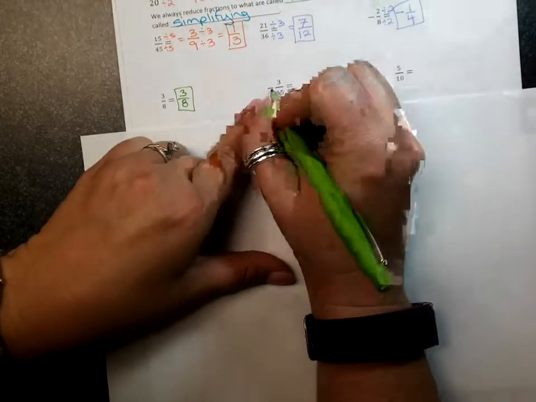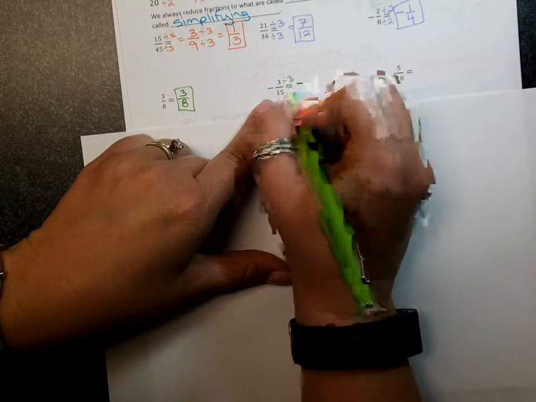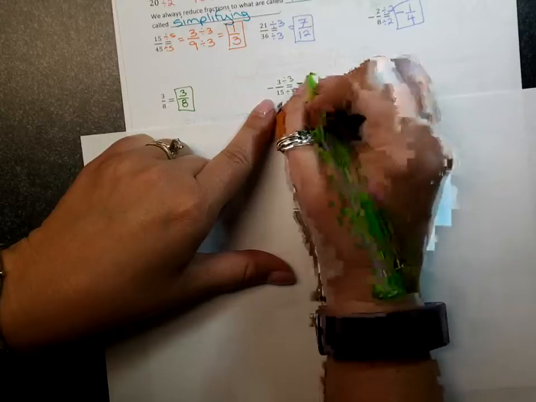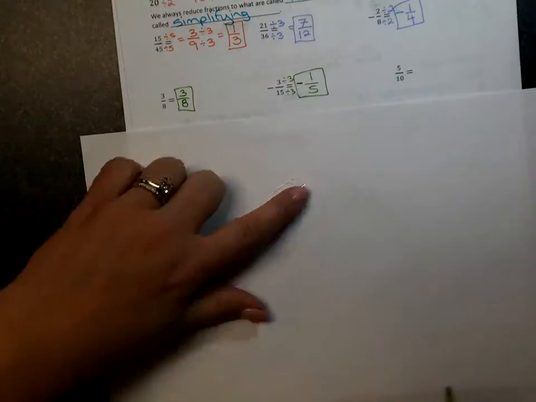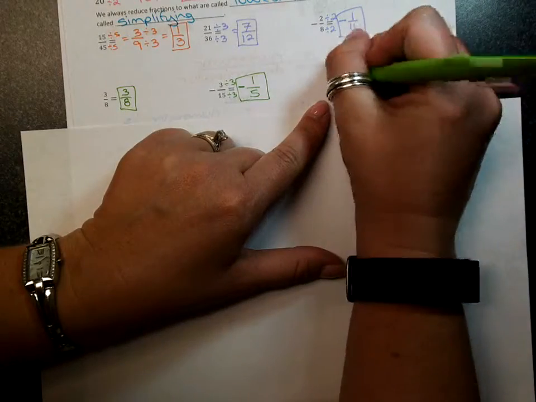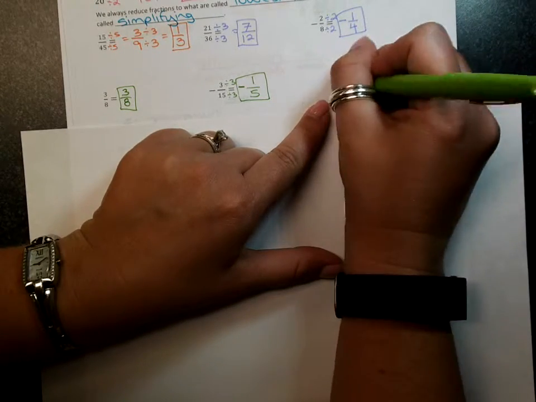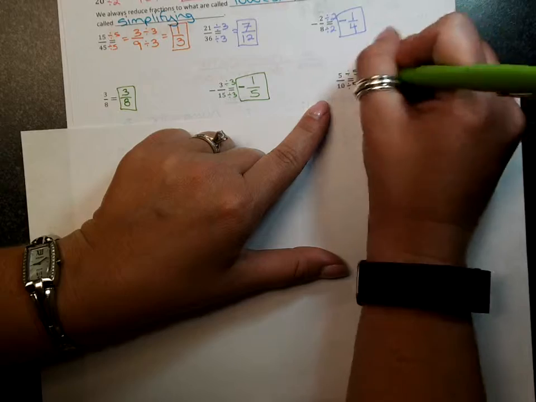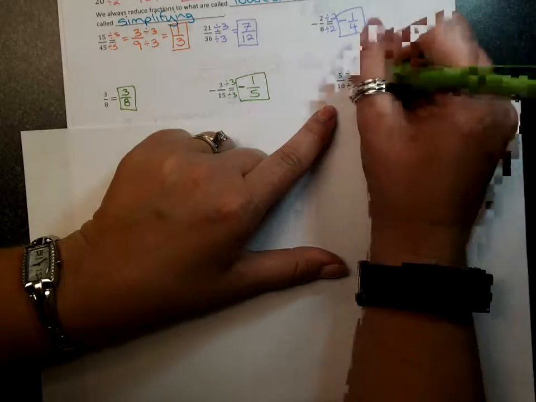The next one we have is negative 3 over 15. So if it starts negative, we'll still have a negative. 3 and 15 can both divide by 3, and that's going to give me 1 over 5. So negative first, and then 1 over 5. Next, 5 over 10, those can both divide by 5. And we'll get 1 over 2.